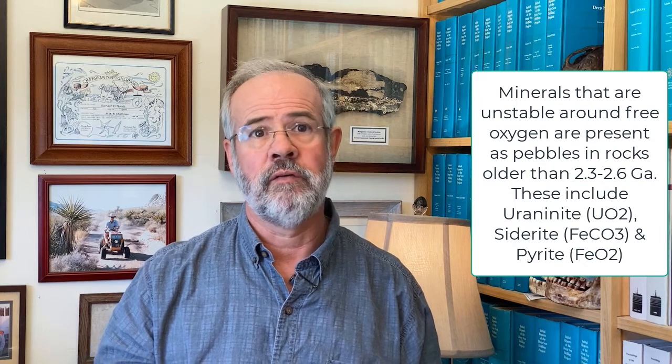Earth starts to get an oxygenated atmosphere by 2.2 to 2.5 billion years ago. The evidence is varied and is based on geological observations basically as follows. First, we have unstable minerals that dissolve in an oxygenated atmosphere. These include sedimentary uraninite, which is uranium oxide, siderite, an iron carbonate, and pyrite, iron sulfide.